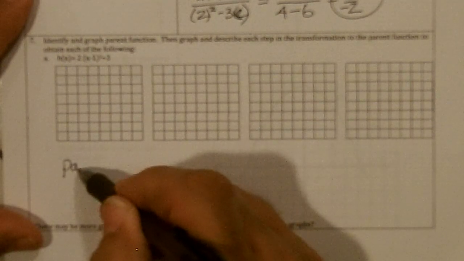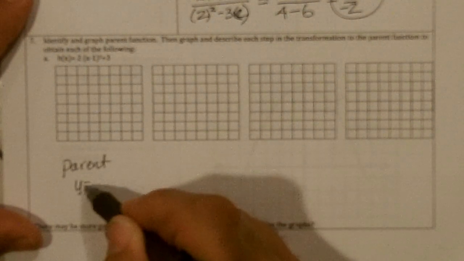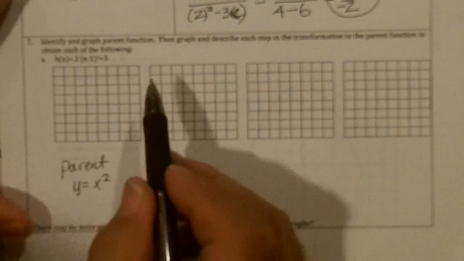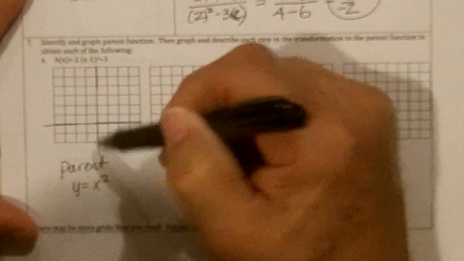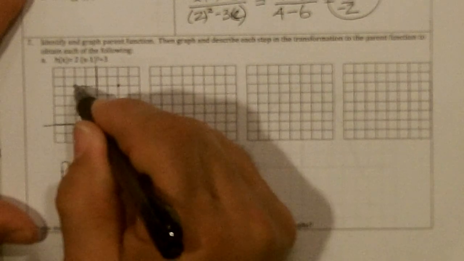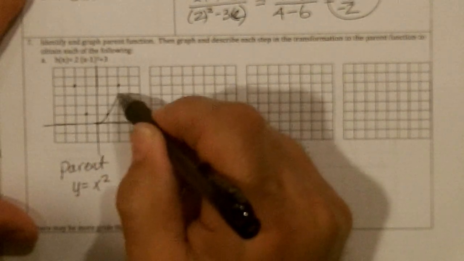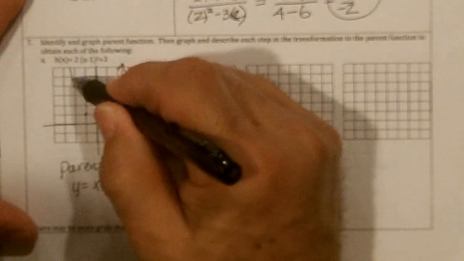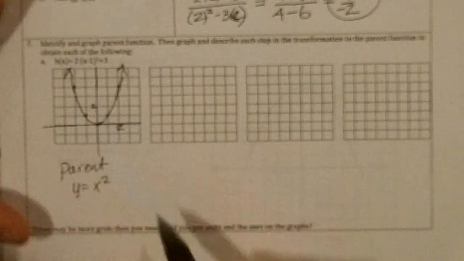All right. In this, we can see that we've got something squared. So the parent function is y equals x squared. So I'm going to put the line down low so that we can have the parabola go up. So there's the x-axis. There's the y-axis. 0, 0, 1, 1, 2, 4. Make sure you get those 5 points clearly marked. Make the graph go through it. Make it have a nice curve at the bottom. Put some units on your graph so you don't get points taken off. It says units on the graph.